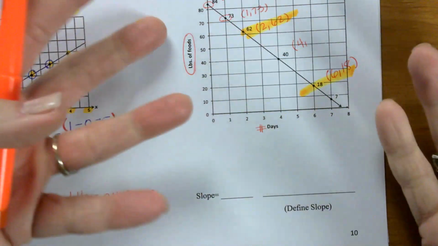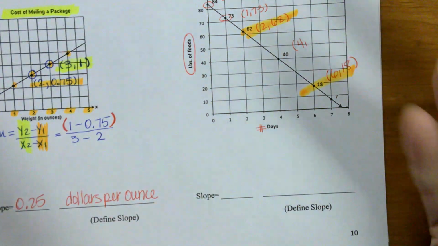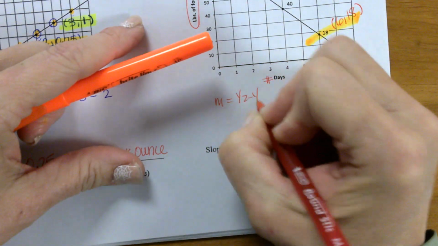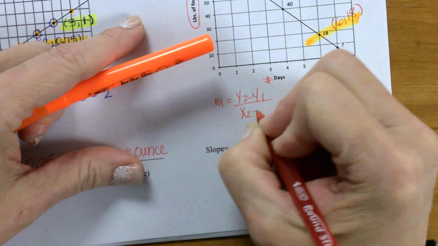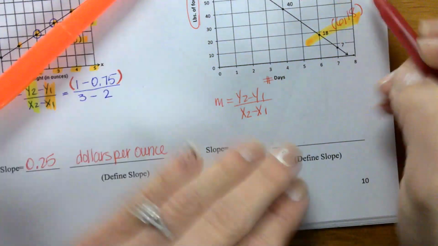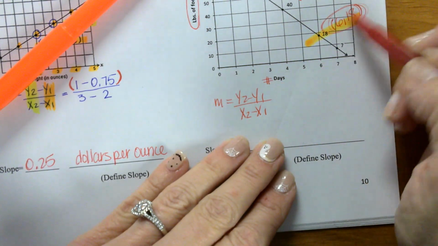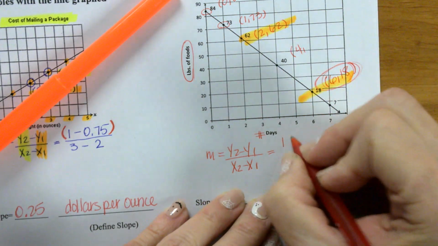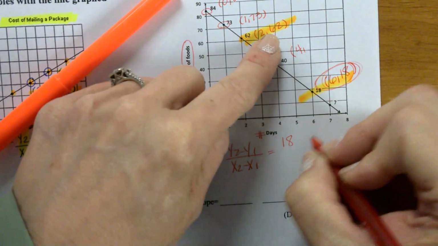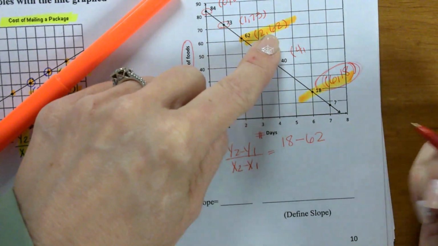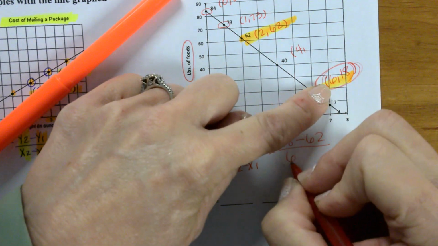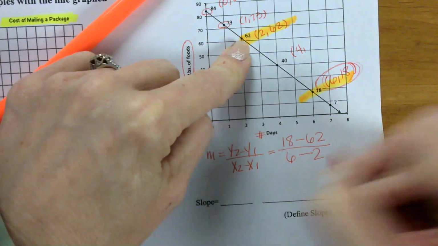So you get to pick, doesn't matter. m equals y2 minus y1 over x2 minus x1. These are my 2's over here on the right. The y value is 18, and I'm going to subtract 62 from it. My x value is a 6, and I'm going to subtract 2 from it.